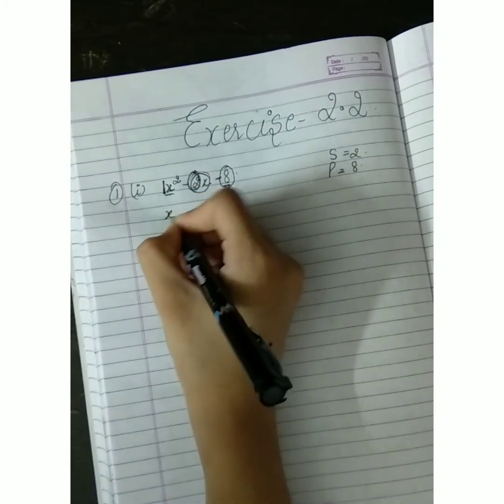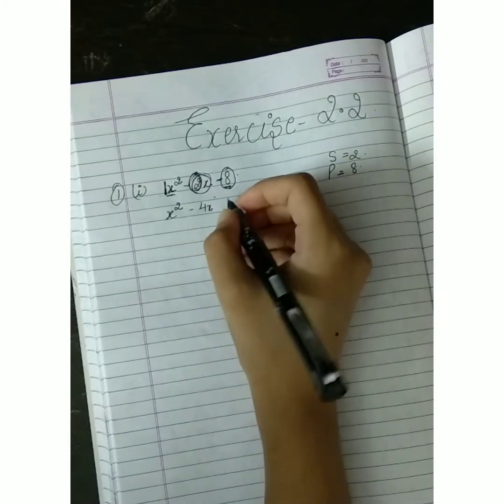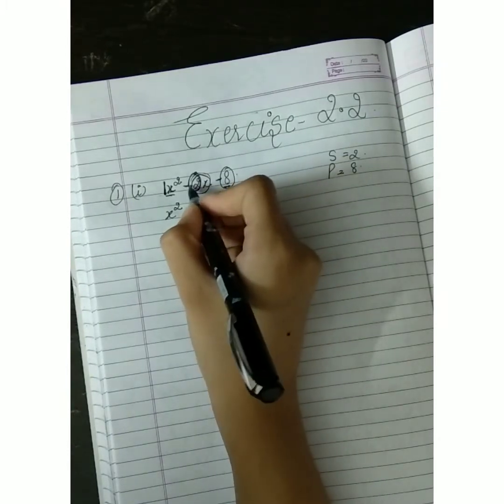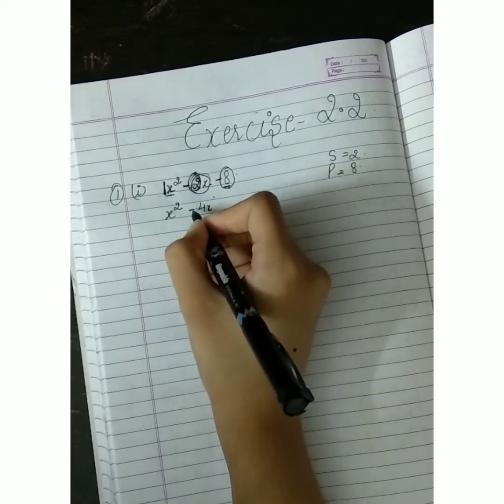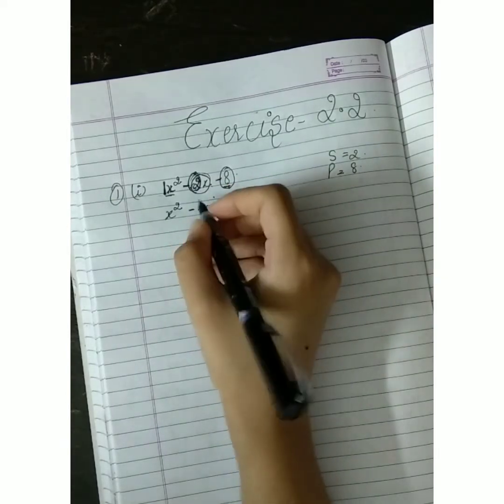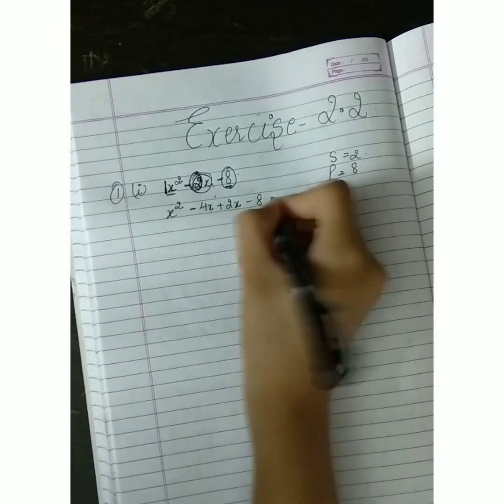So I'll get x square minus 4x. Then as we have minus 2x here, we would take the sign of subtraction, or the sign of minus, with the greater term, plus 2x minus 8.